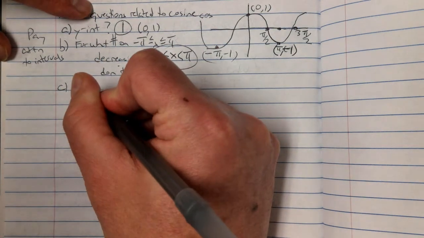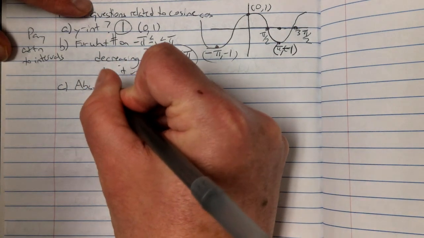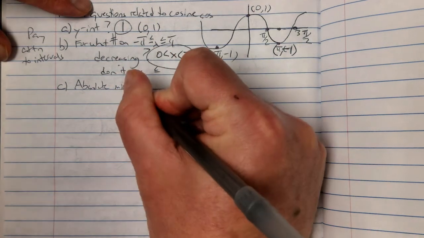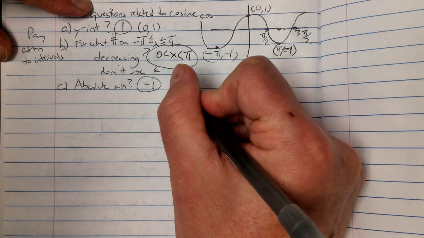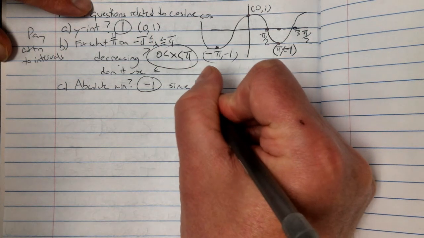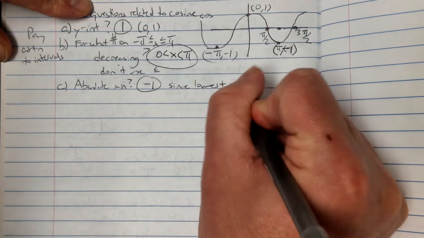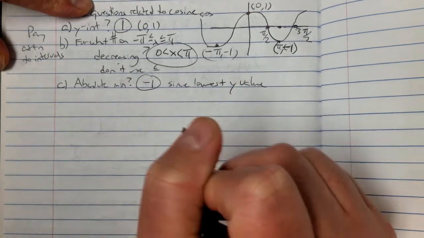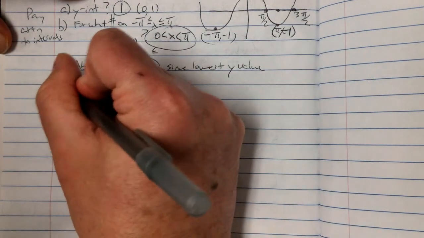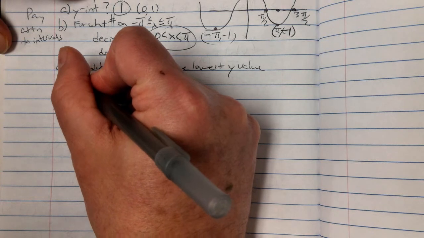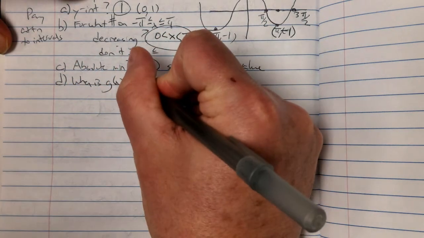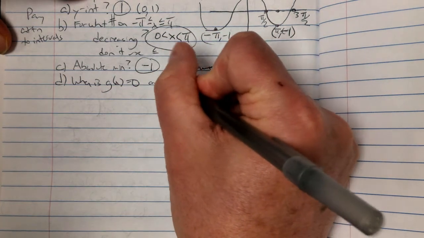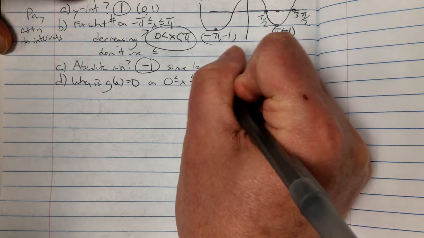Okay, the next one wants to know what the absolute minimum is. And that'd be negative 1 since it's the lowest y. The next one says, when is g of x equal to 0 on 0 less than or equal to x less than or equal to 2 pi.